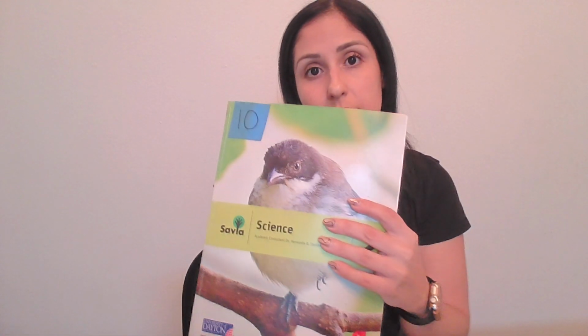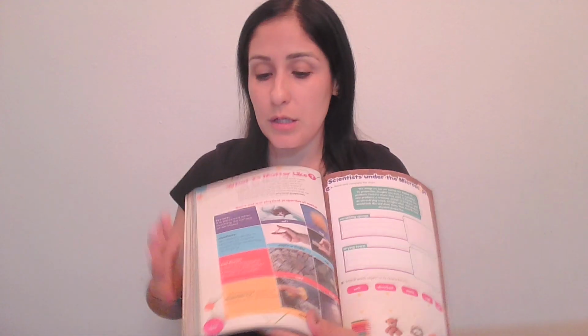Then we will look for page 128 in our science book. This is the science book we use. And we're gonna look for page 128. I will write the number on the board so it's easier for some of them. And we will read the page.